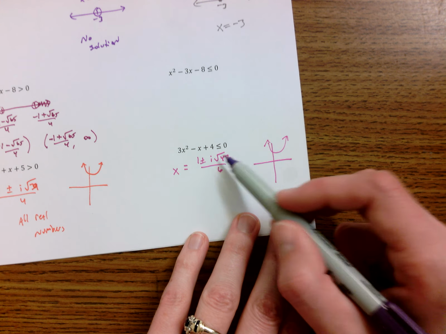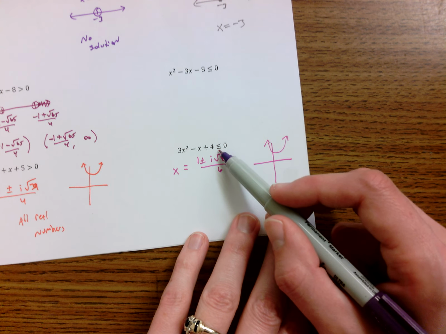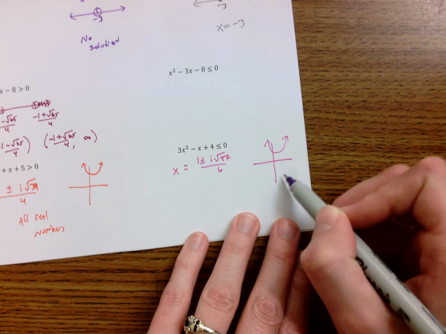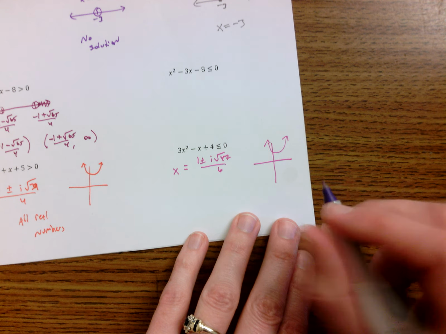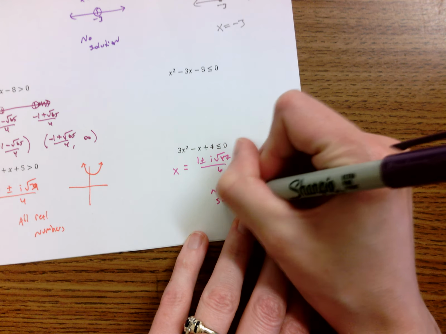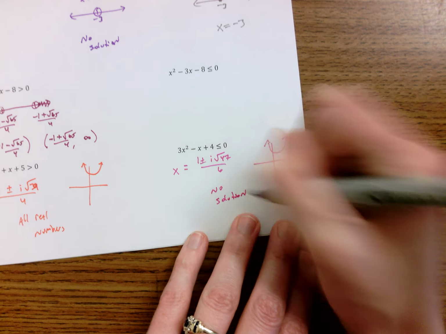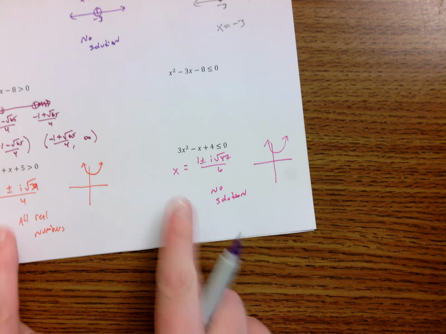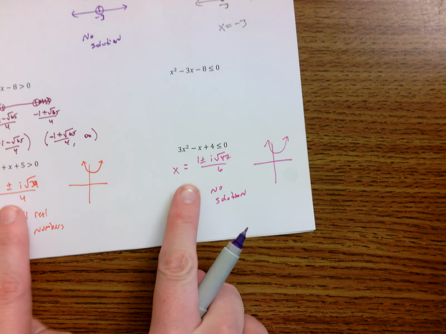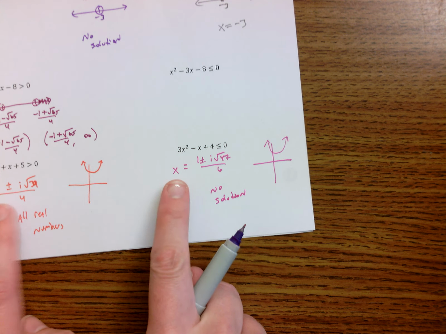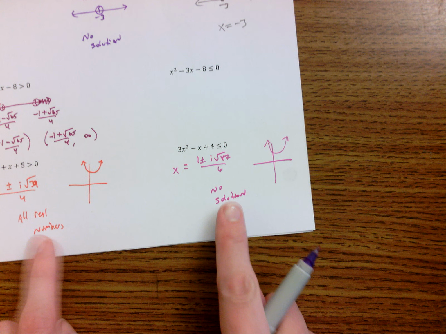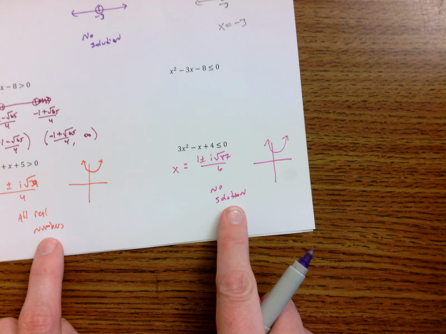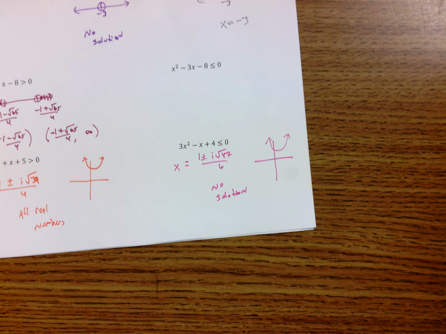And then this is asking me, where is this graph less than or equal to 0? Here's 0, here's less than 0. So when does that happen? Never. So there is no solution to this problem. So when you get an imaginary answer, that doesn't tell you the answer by itself. All it tells you is that you're not going to cross the x-axis, and you'll have either all real numbers or no solution. But you have to do the testing to figure out which case you actually have.